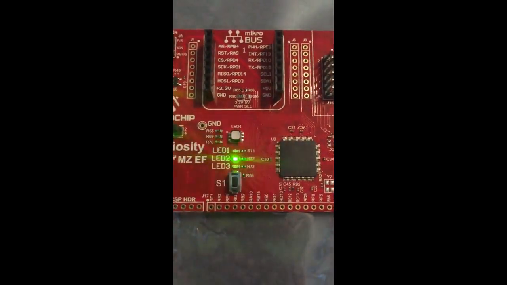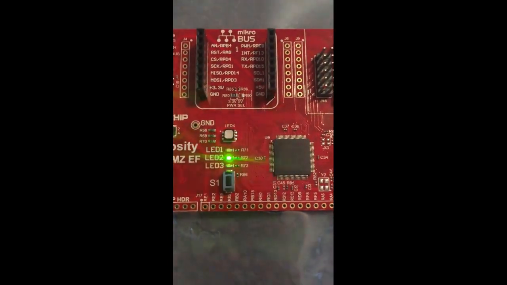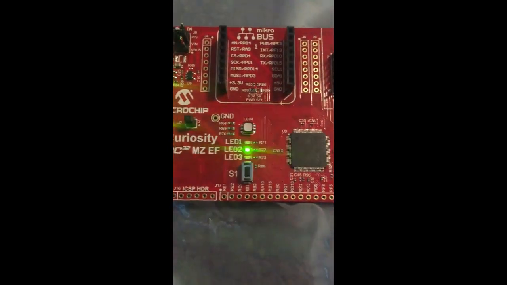Here we are back with the Microchip PIC32MZ Curiosity board, and you can see that the code change that we've made has caused LED 1 and LED 3 to blink, but LED 2 remains constantly illuminated, and that is exactly what we were going for in the code. So we have a successful alteration of the code here, and it is working perfectly well.